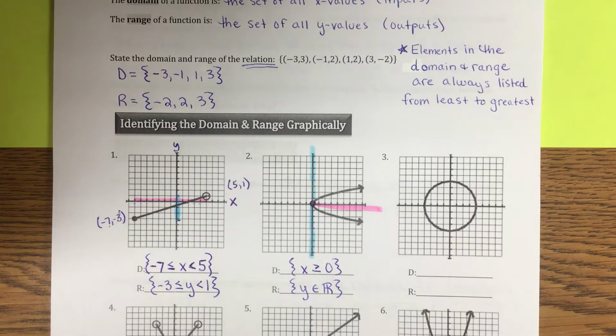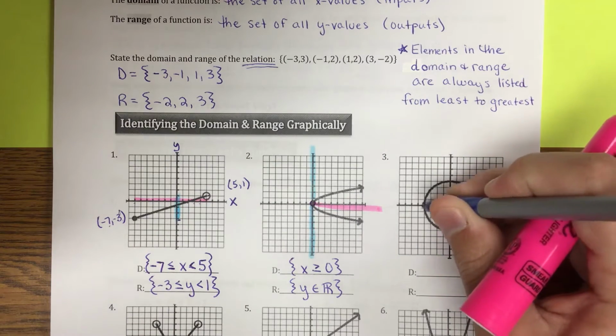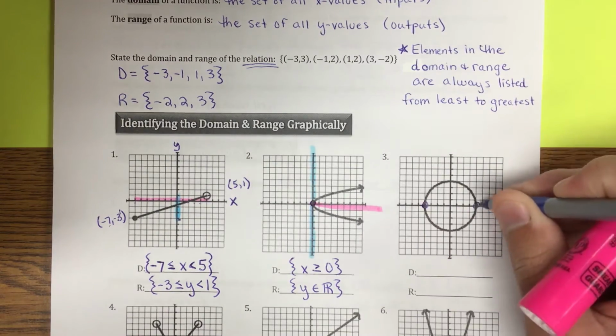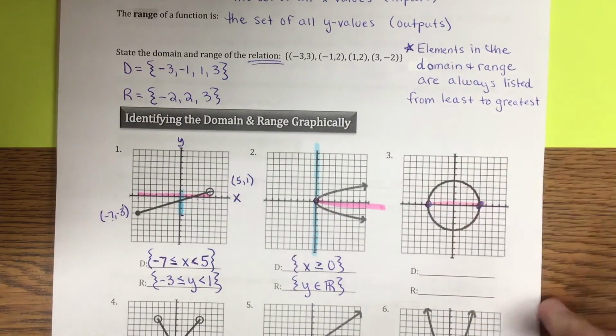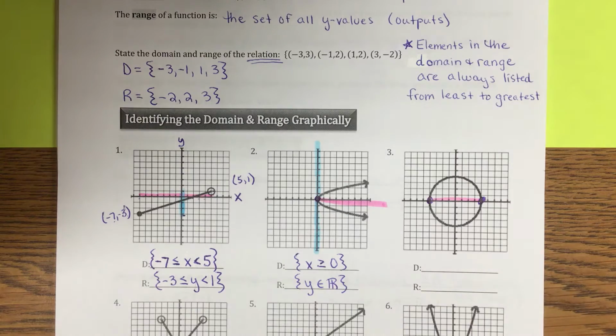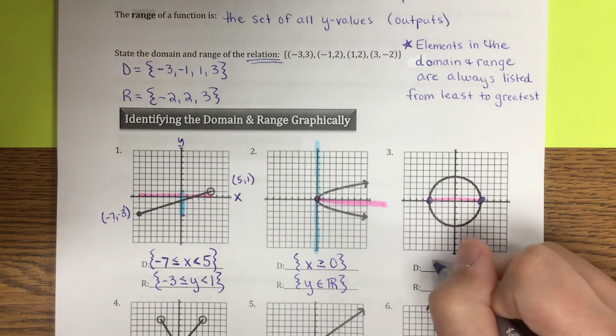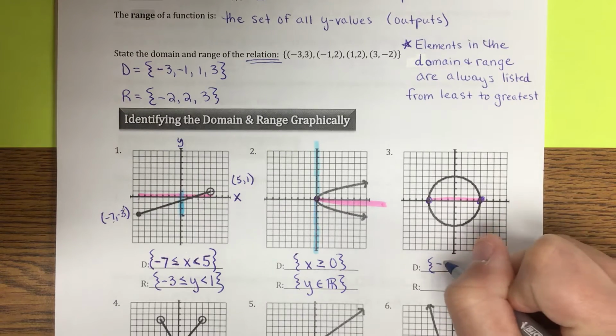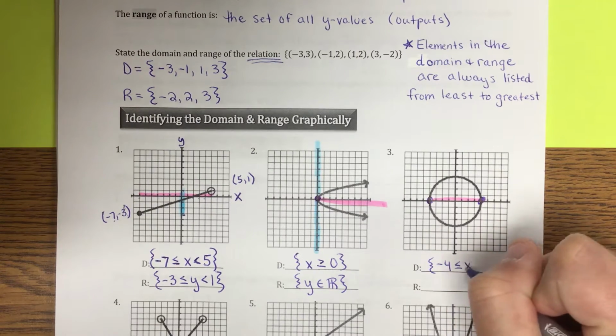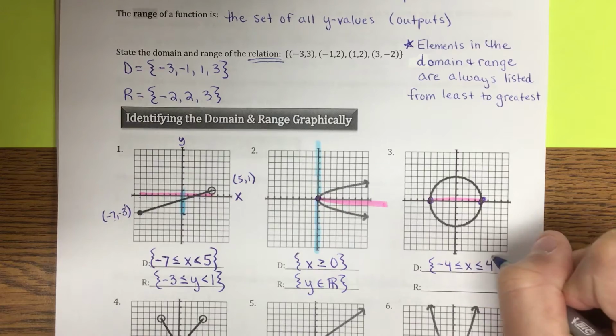Number 3, the domain is going to be stuck between these two endpoints right here. And those are the only x values that are being used. So this is a compound inequality since I'm using two different endpoints. So this would be -4 is less than or equal to x, which is less than or equal to 4.